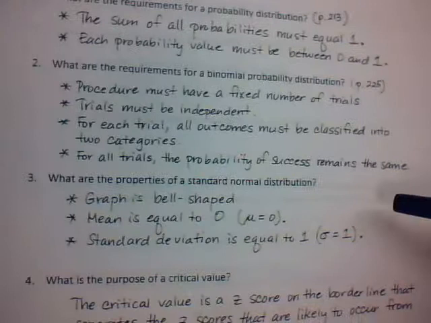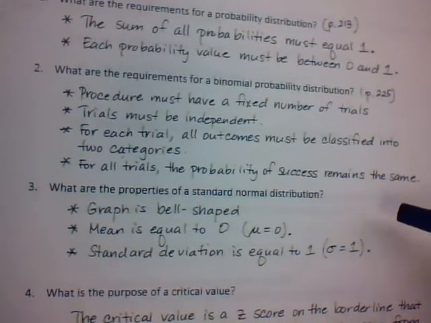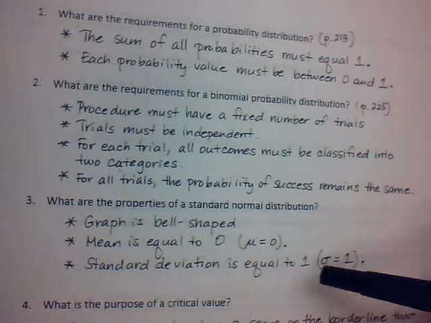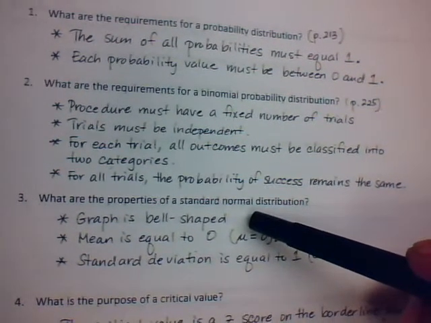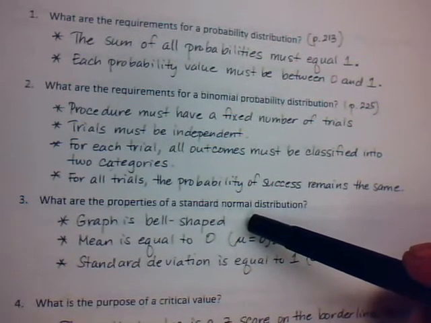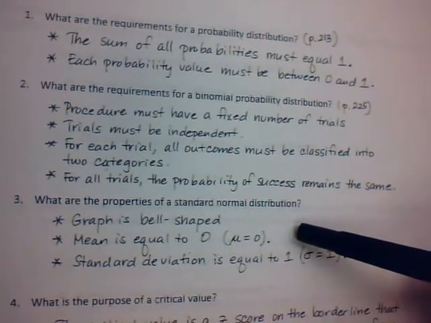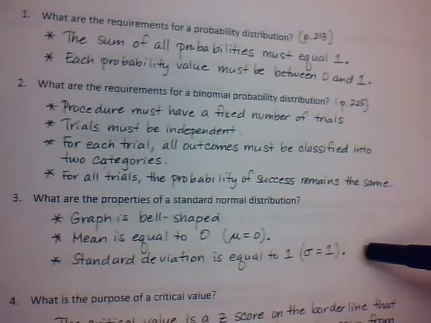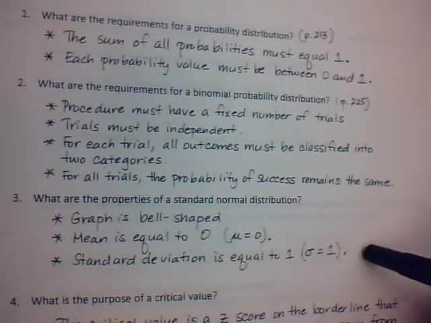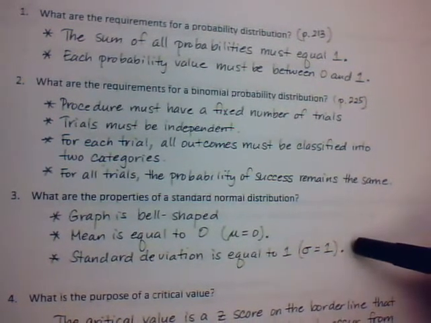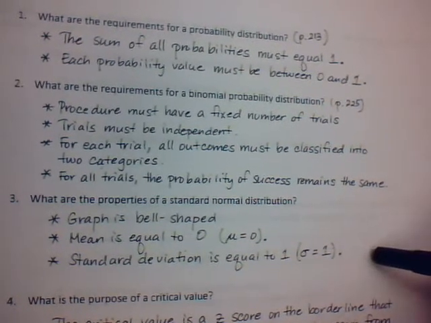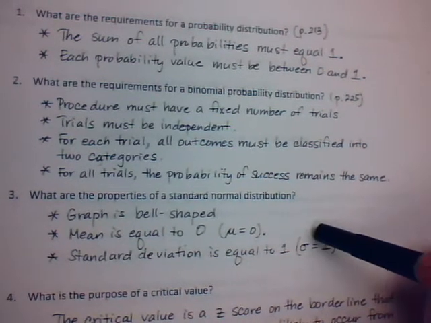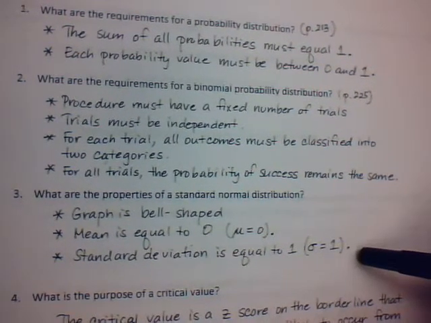Question 3, what are the properties of a standard normal distribution? There are only 3 properties that you need to know. One is that the graph is a bell-shaped curve. Second, the mean is equal to 0. And then the standard deviation is equal to 1. So those are your 3 properties of a standard normal distribution. A bell-shaped curve for the graph, the mean is equal to 0, standard deviation is equal to 1.